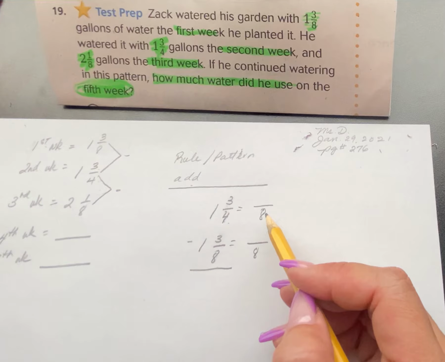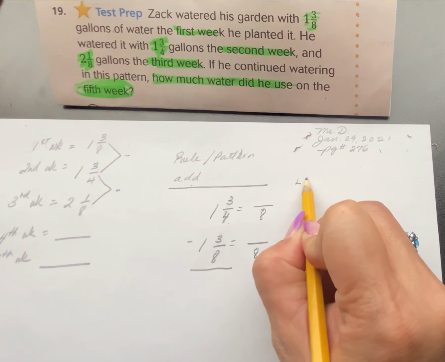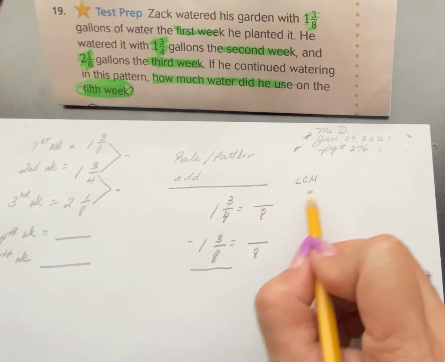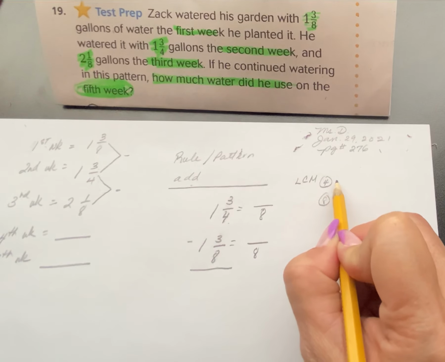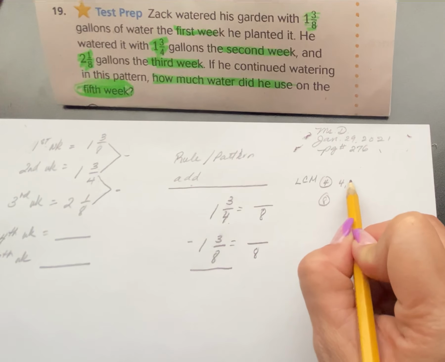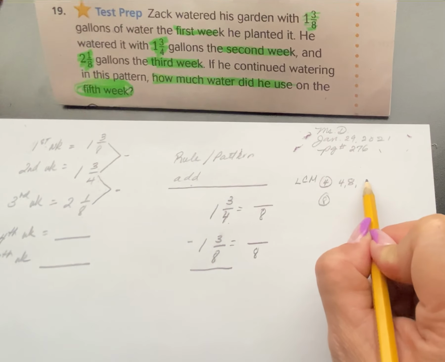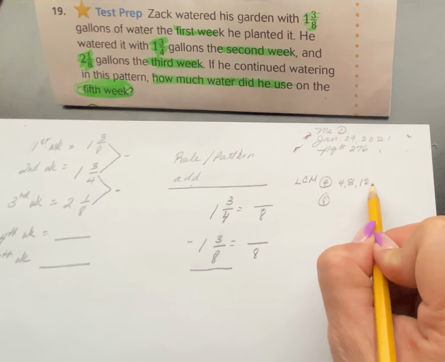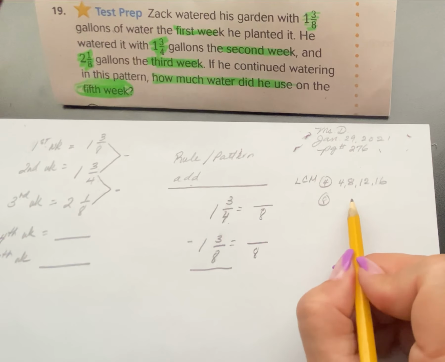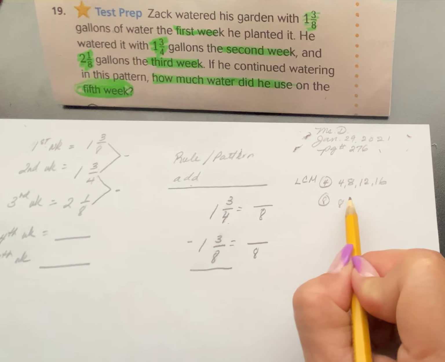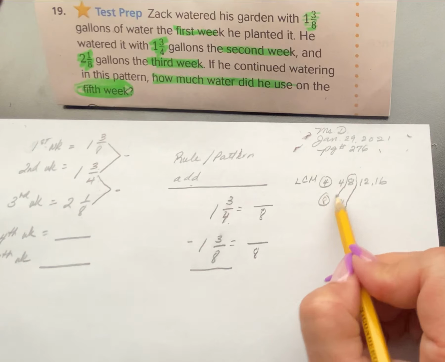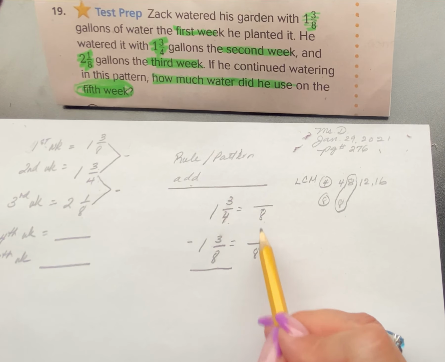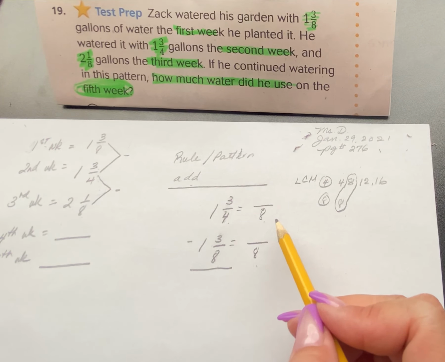The other way is to figure out the least common multiple. To do the least common multiple, we would take the multiples of 4 and the multiples of 8. 4 times 1 is 4, 4 times 2 is 8, 4 times 3 is 12, and 4 times 4 is 16. And here, 8 times 1 is 8. I'm going to stop because I see a common multiple. They both have 8, and therefore, the common denominator will be 8.